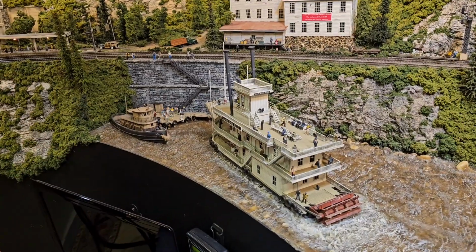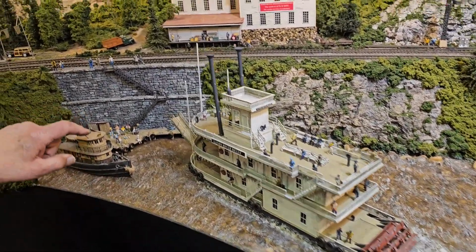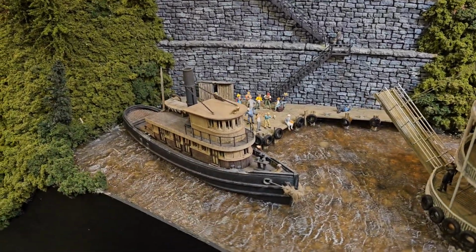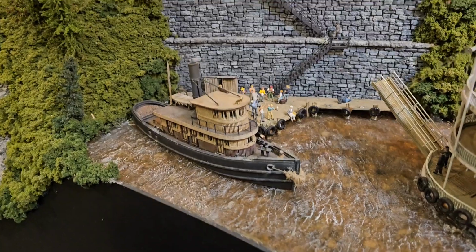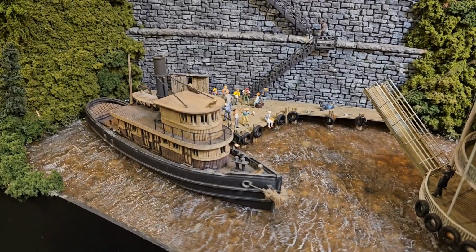Well, let me take you over to another spot. Howard, while we're here, let's talk about these riverboats. Well, it's a riverboat and a tugboat. Right. This is N scale. I found that at the train show. What, this tugboat? Yeah, it's N scale. Really? Yeah, but it works fine. That is an N scale tugboat. Wow, but it looks good.